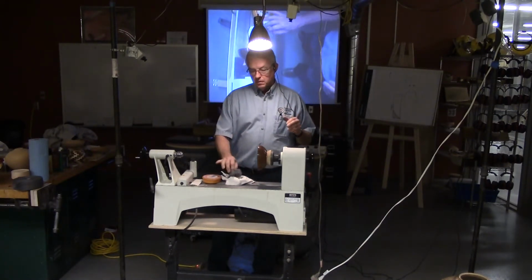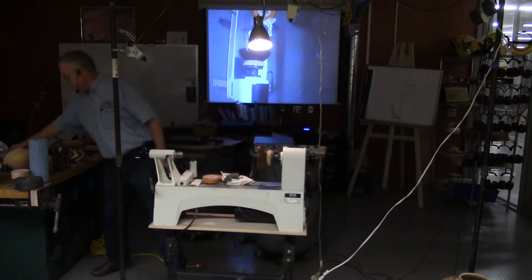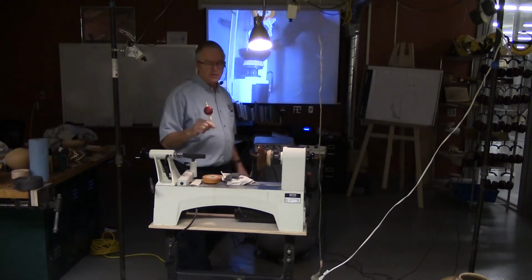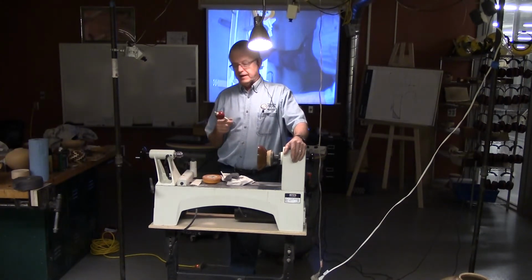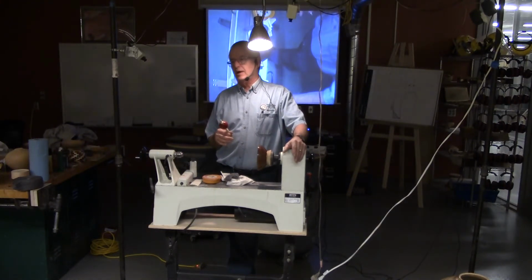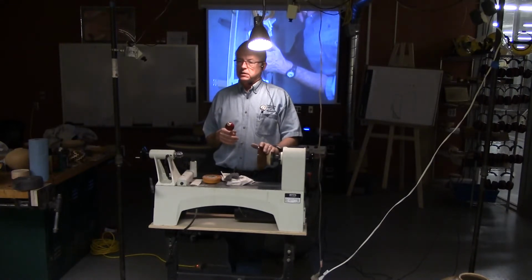Then it's steel wool and wax, which is exactly what I used on these ornaments here to get that nice quality finish. And at no time did I have to do any, what I call hand sanding, where I would have to touch this up.